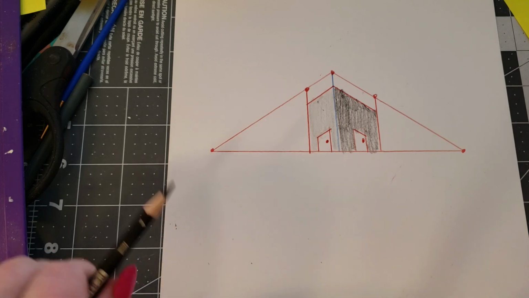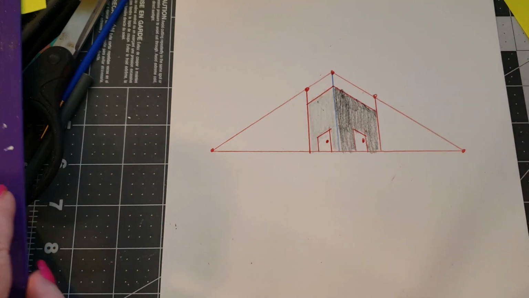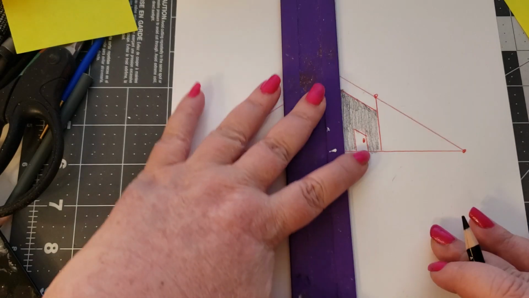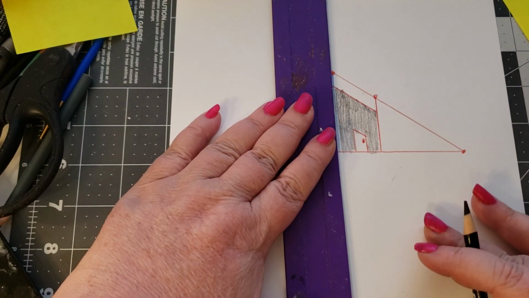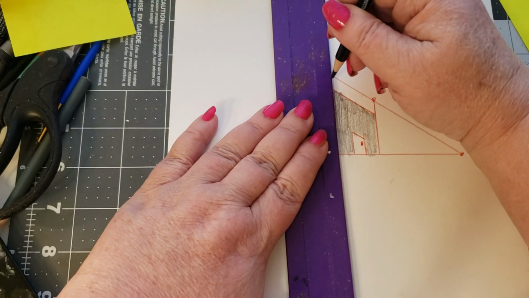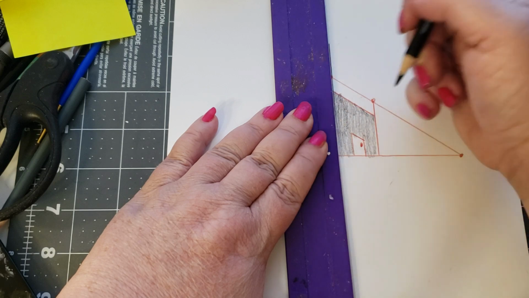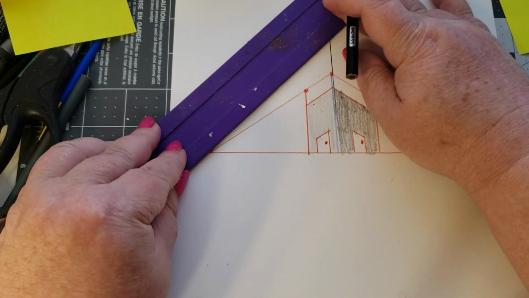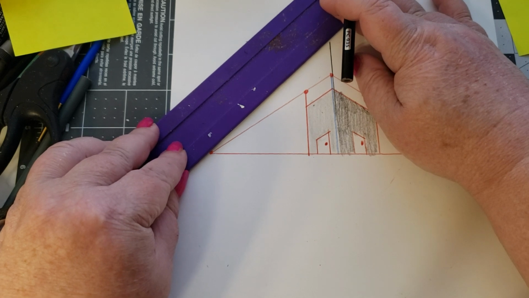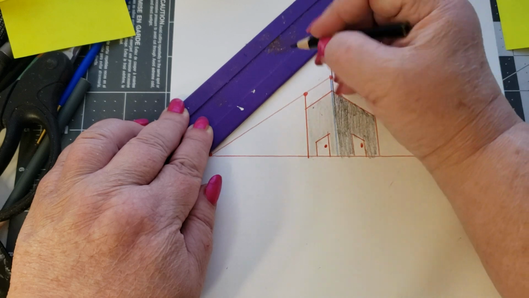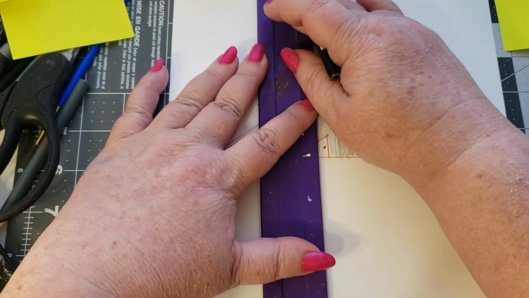As long as you keep the perspective correct, it'll look pretty cool. So on here, I may take the line up higher. Okay. And I may want to do another building behind it. Wait.